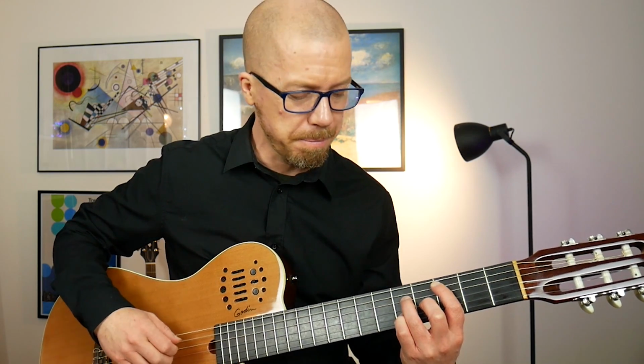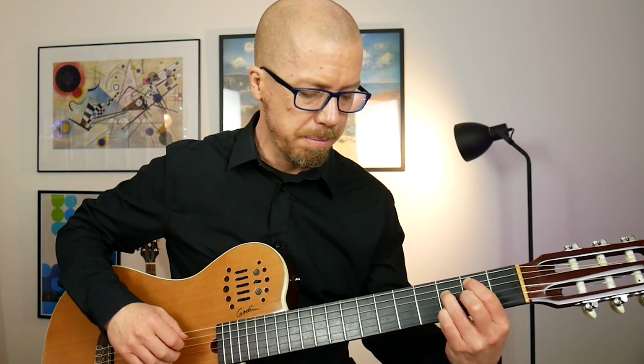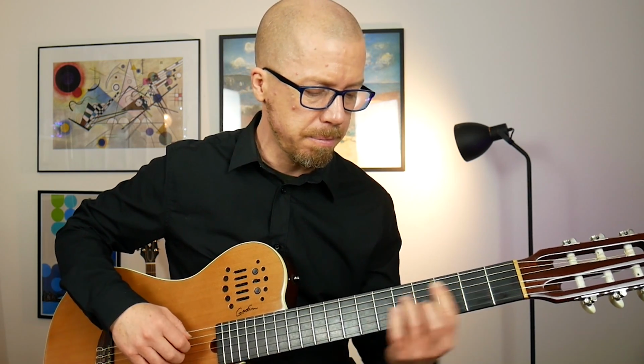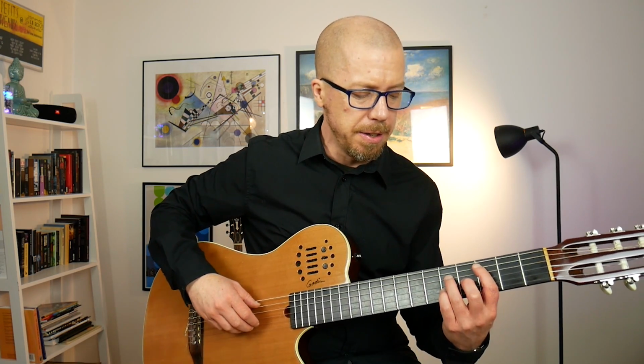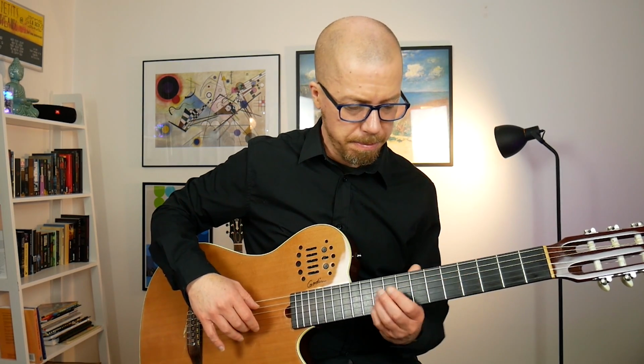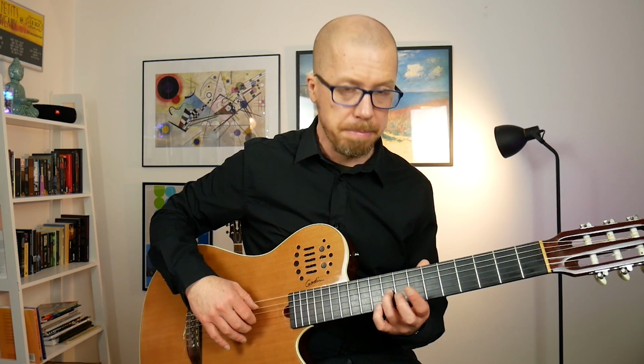Now, if I play this cycle with every chord in root position, that is very bad voice leading. Imagine if you had a choir that were going to sing this. They're not going to sing one, like the soprano and the alto and so on.